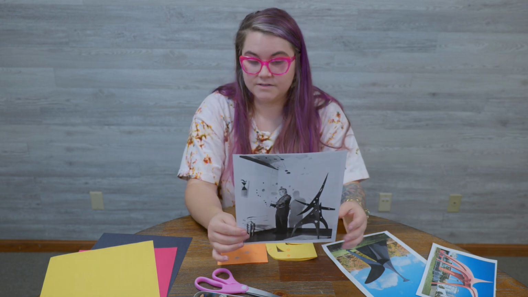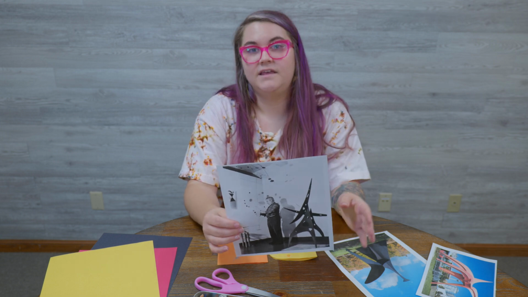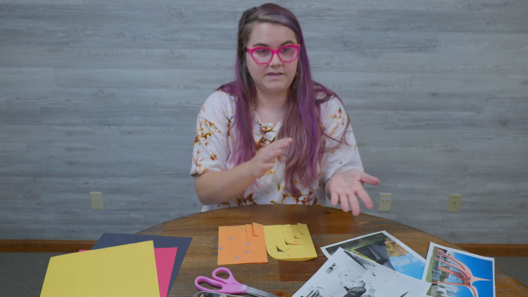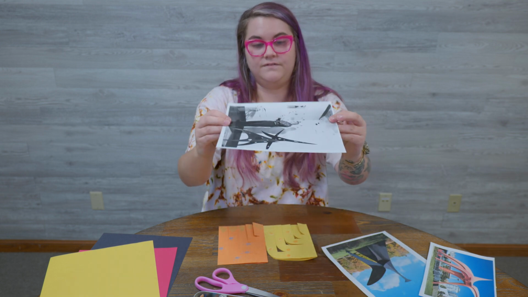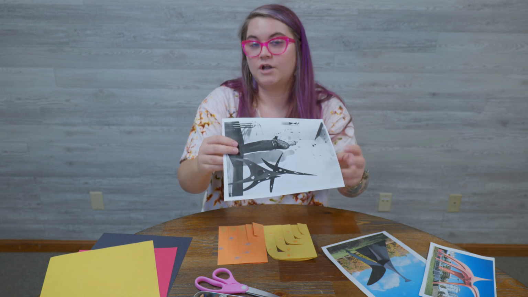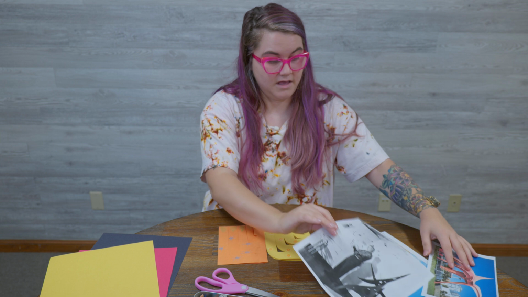Sculpture is a new word, and it is art that is in 3D. When we talk about 2D and 3D, 2D means flat, kind of like a piece of paper lays flat. 3D means it is not flat. It comes out into a third dimension.